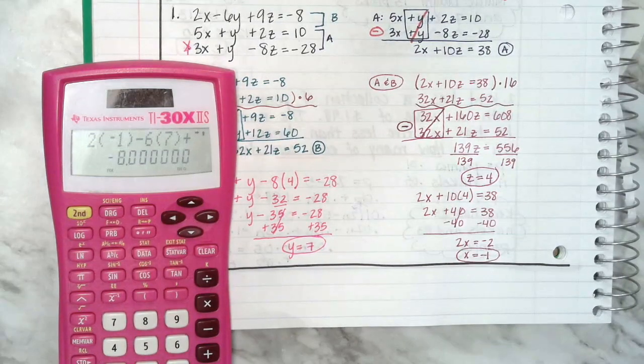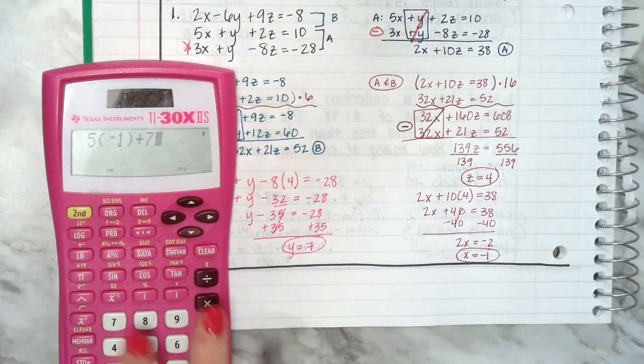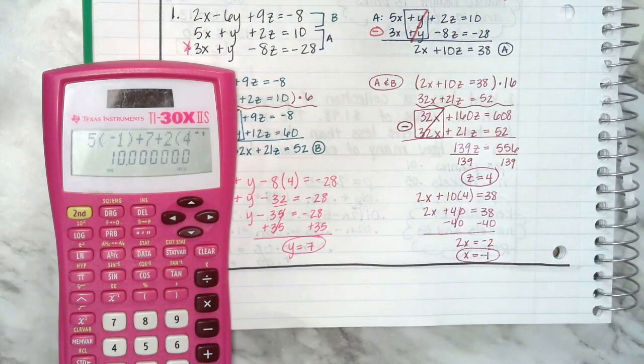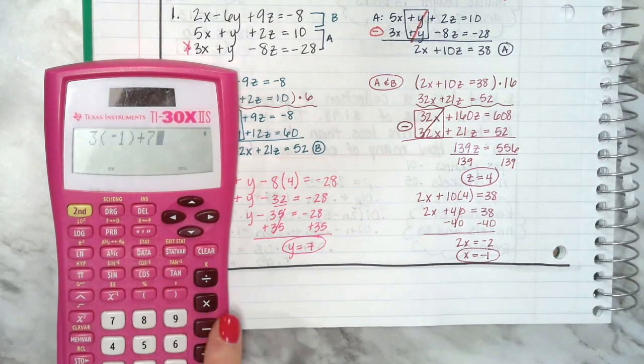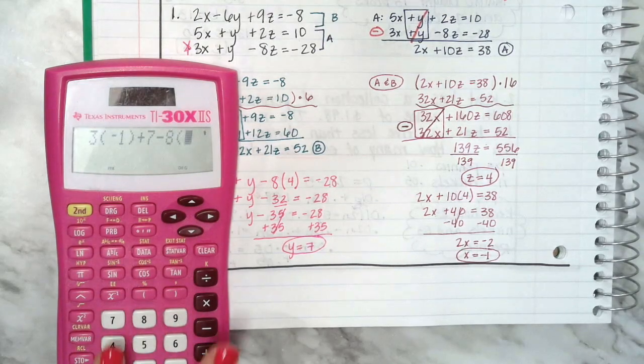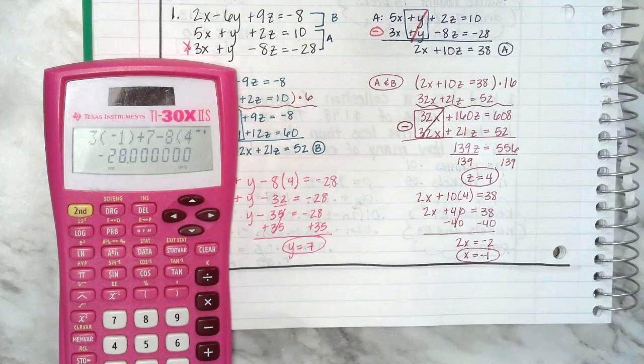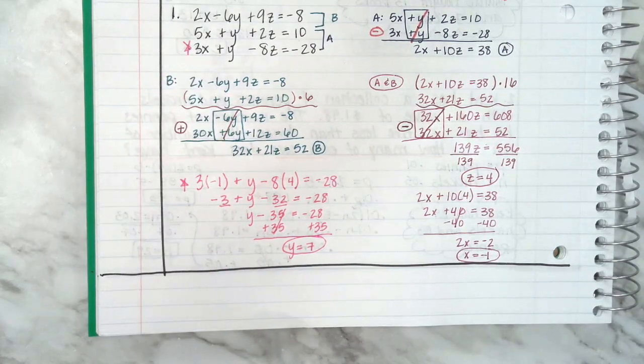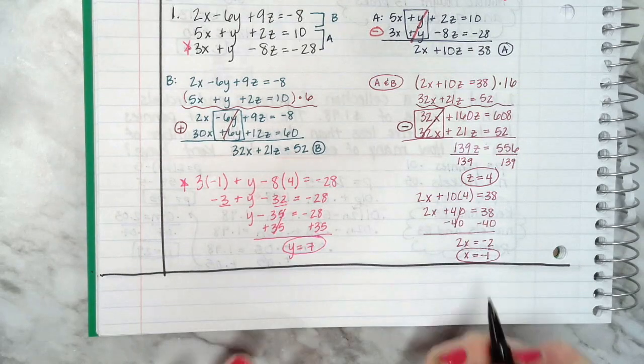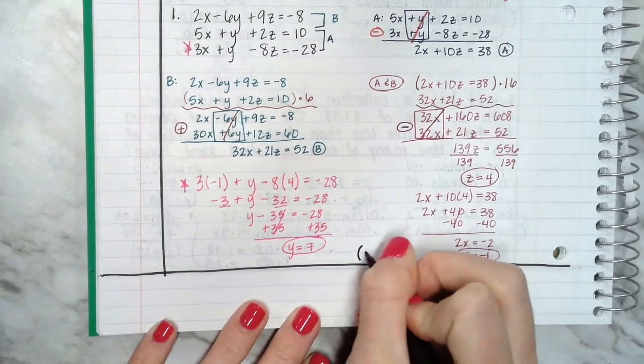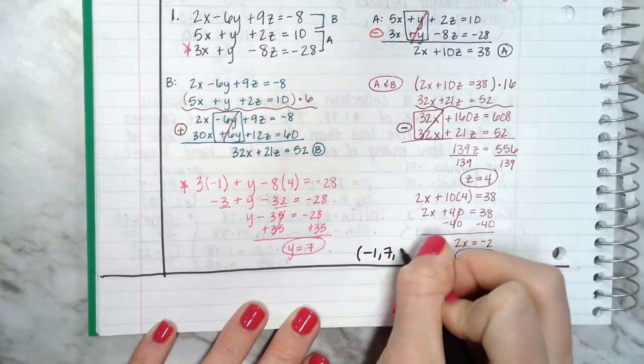And I get -8. Checking my second equation, 5 times x, which is -1, plus y, which is 7, plus 2z, which is 4, and I should get 10. So far, so good. It has to work for all 3 equations, though, so I do need to check the third one, even if the first 2 work. So 3 times my x, which is -1, plus my y, which is 7, minus 8 times my z, which is 4. And I get -28. Once I've checked my solutions, then I can write this as x, y, z. So my solution is -1, 7, 4.